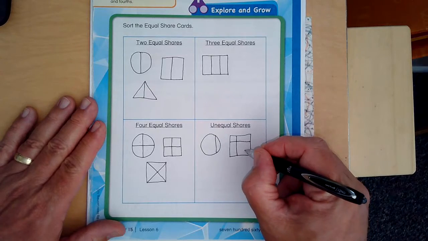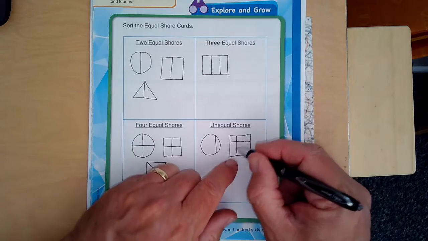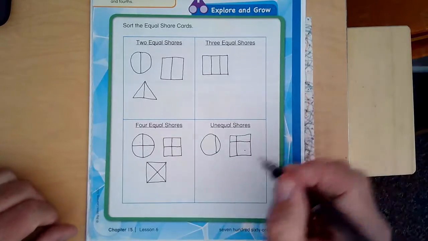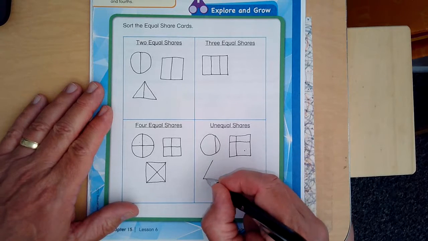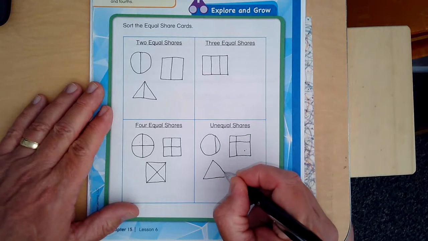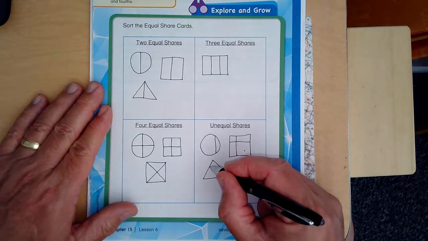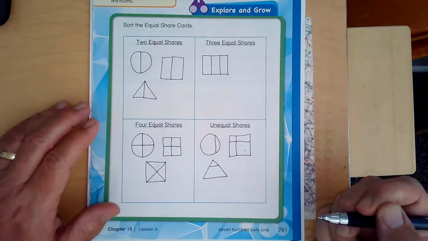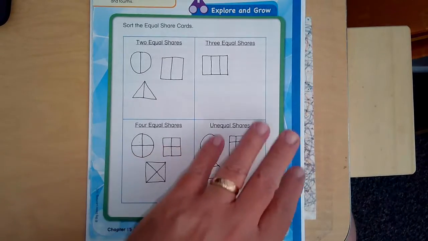Well, now this person gets the biggest section, this one gets the smallest, and these two get the medium-sized pieces. Or what if I took my triangle that I was talking about earlier, and instead of going straight down, I said, well, let's do that. That is not an equal share, and that wouldn't be fair.